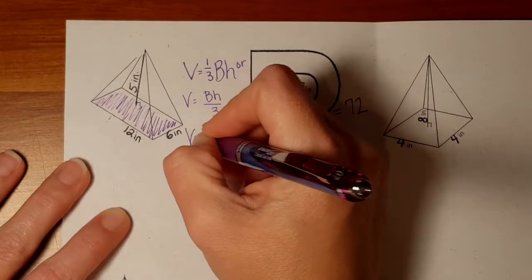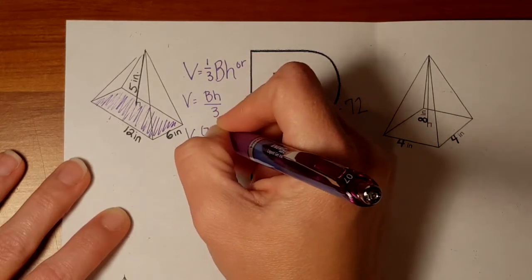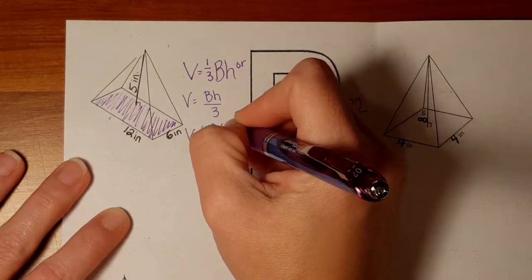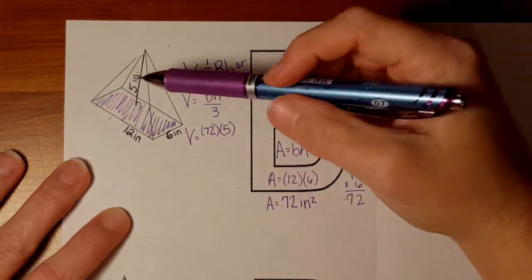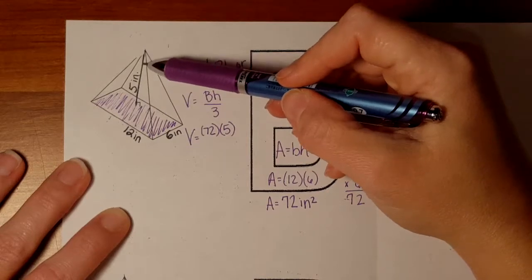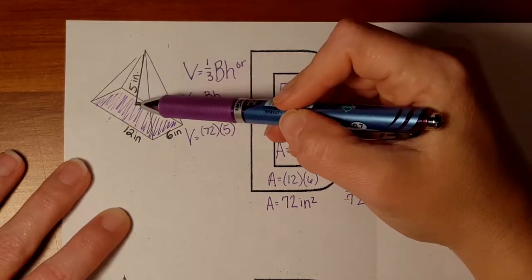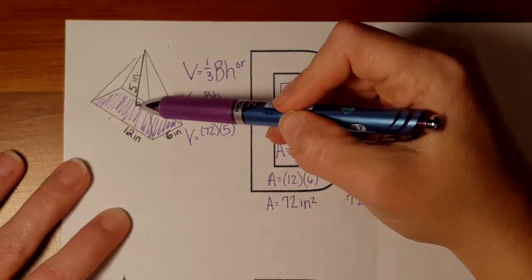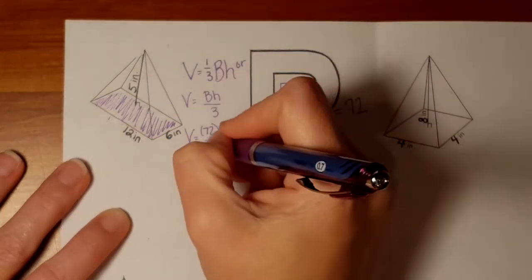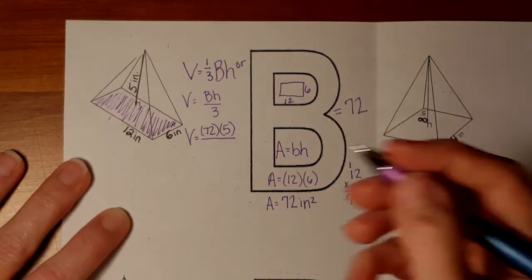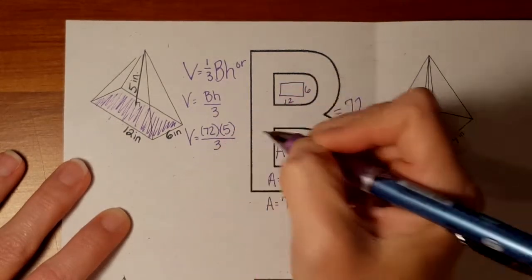When I plug my numbers in, I get 72 times the height of the pyramid, which is right here. The height of the pyramid goes from the vertex to the base, making a 90-degree angle with the base. And after I multiply that times the area of the base, I don't want to forget to divide it by 3.